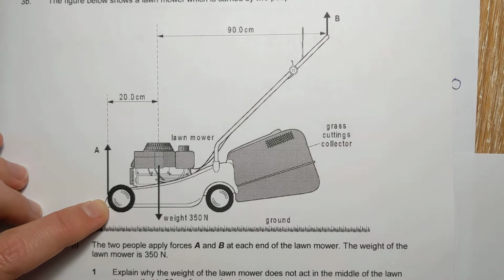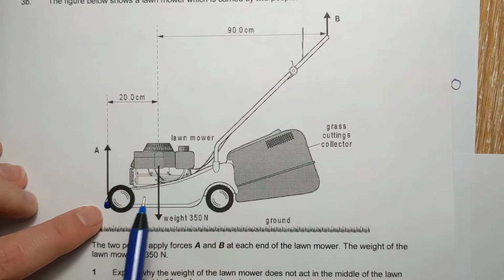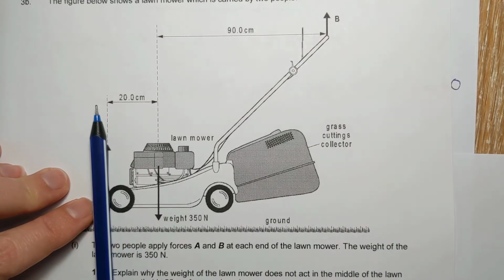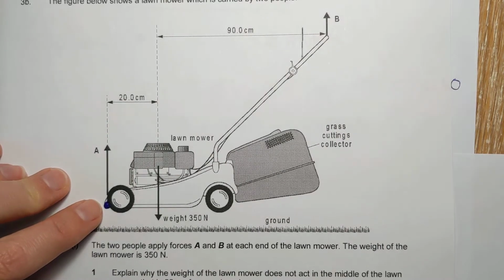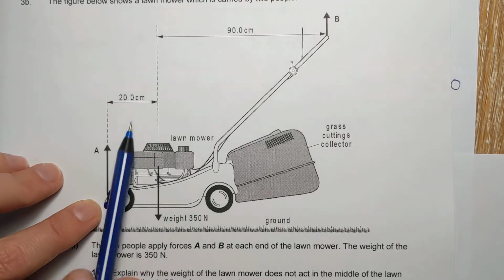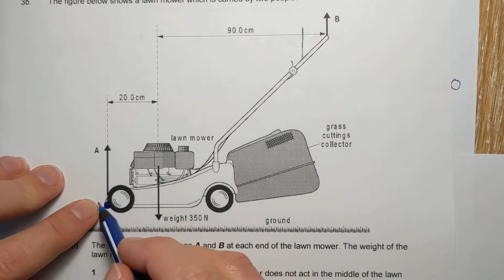So where are we going to choose as our point? We're going to choose here, because A will cause no moment about this point, and we can therefore ignore it. Why does it cause no moment? Because the distance between the force and the point is 0. Okay, so this is going to be our point.